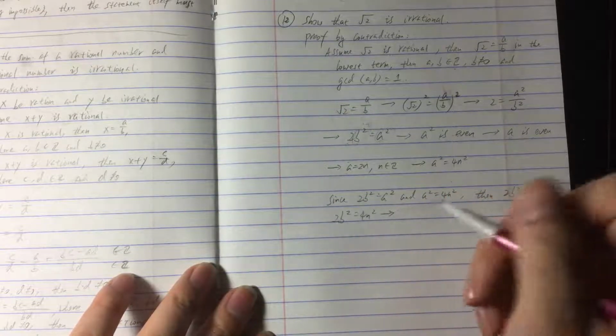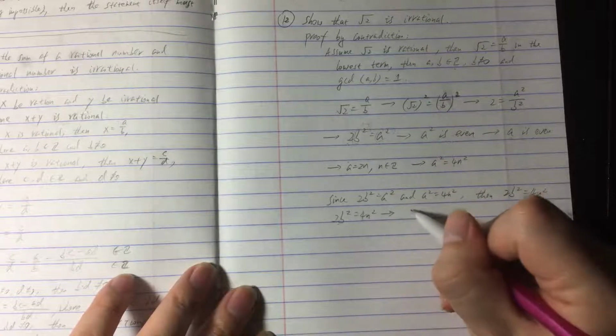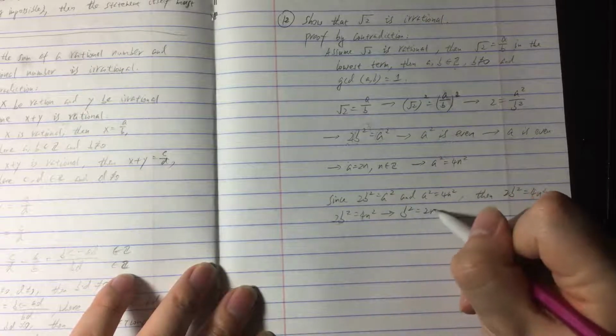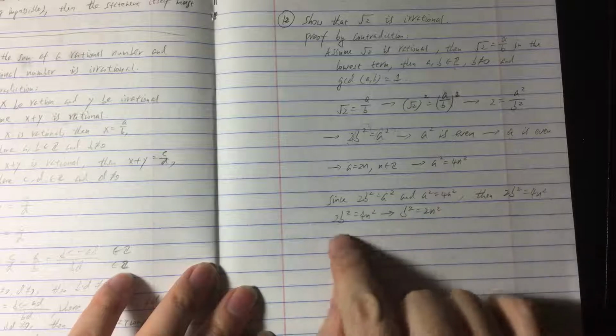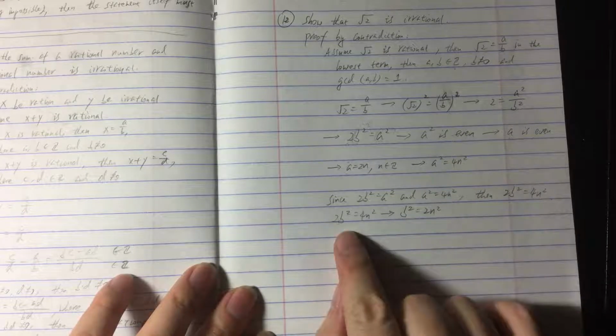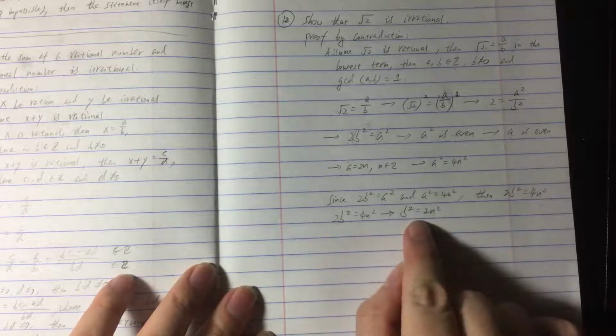That means if I divide both sides by 2, b squared equals 2n squared.